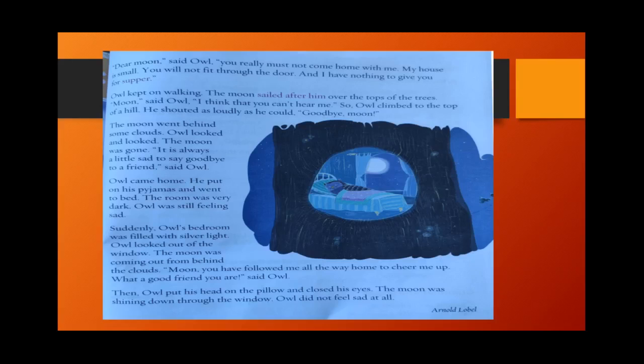The moon went behind some clouds. Owl looked and looked. The moon was gone. It is always a little sad to say goodbye to a friend, said Owl. Owl came home. He put on his pajamas and went to bed. The room was very dark. Owl was still feeling sad. Suddenly, Owl's bedroom was filled with silver light. Owl looked out of the window. The moon was coming out from behind the clouds.